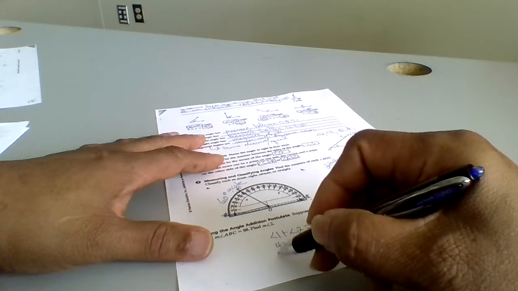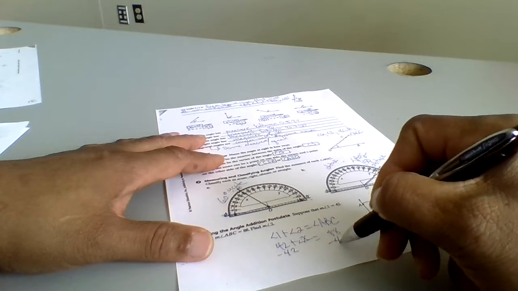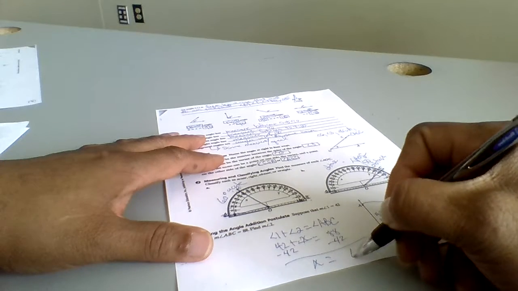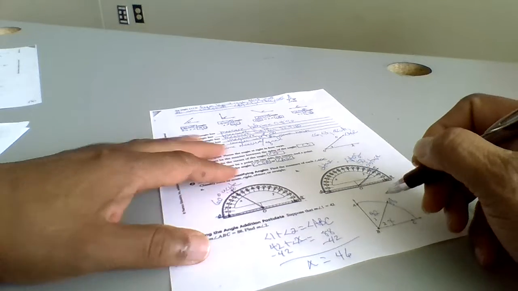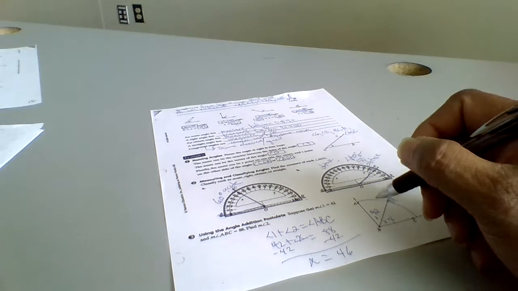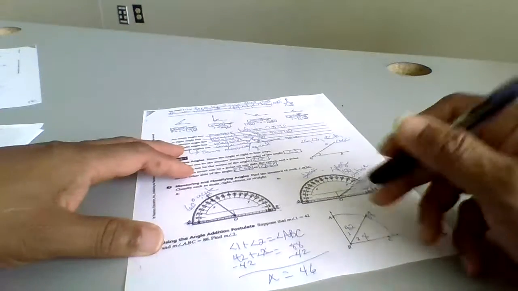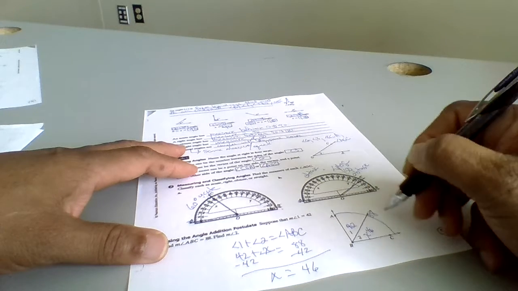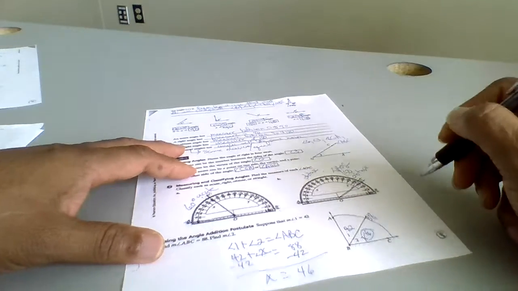To answer this, I'm going to subtract 42 from both sides, and then I'll get X equals 46. But I'm not done yet, because it says find angle 2, which I did, 46. So 46 and 42 will give me 88. So that's it.